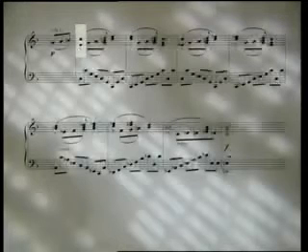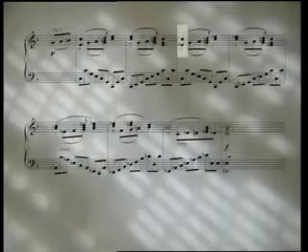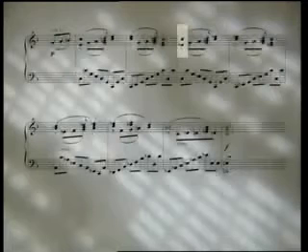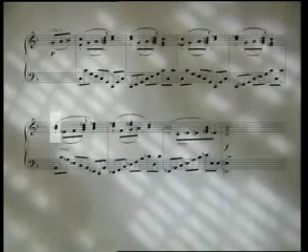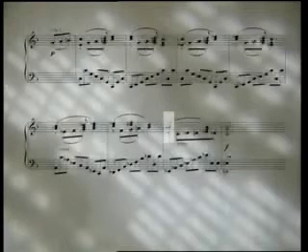C major, C minor, A flat major, then as a 6-4-5-3 suspension over an E flat major chord.